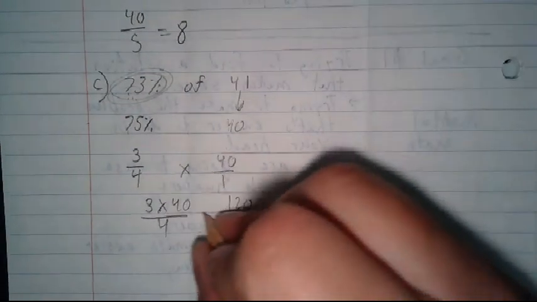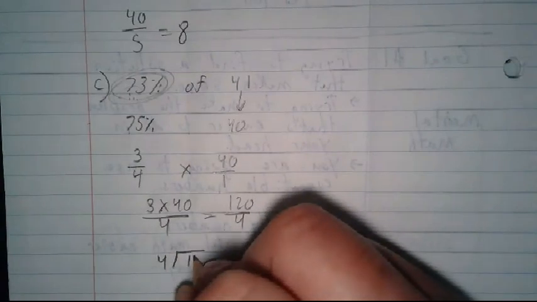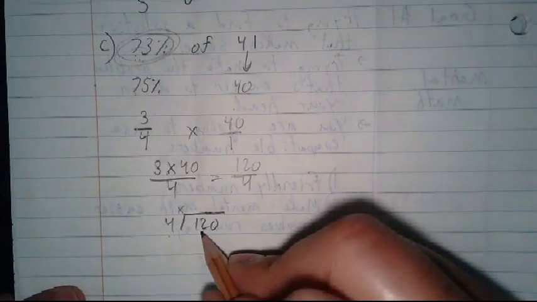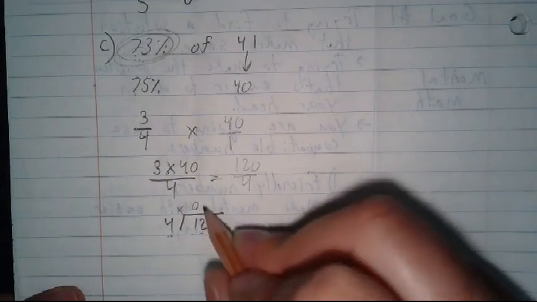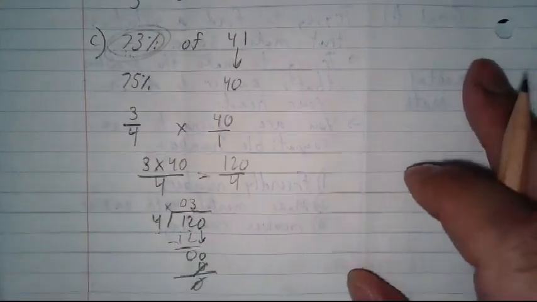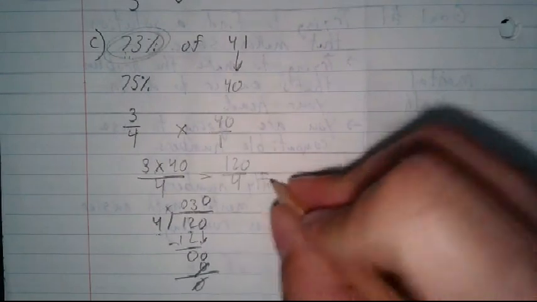That's division. I'm making groups of 4 out of 120. I cannot make groups of 4 out of 1, so 0. I can make groups of 4 out of 12, and that's 3 groups of 4. 4 times 3 is 12. But I kind of skipped a step. Got all excited there. Anyways, 120 divided by 4 is 30.